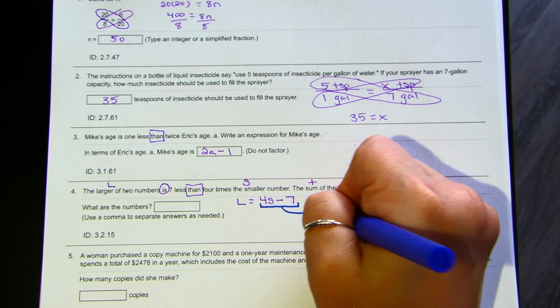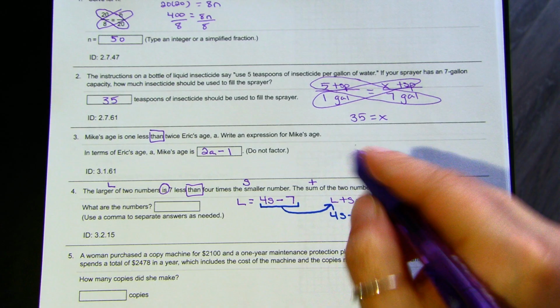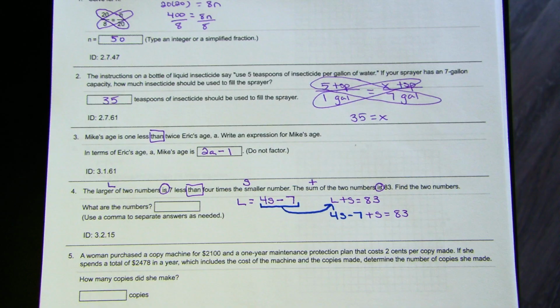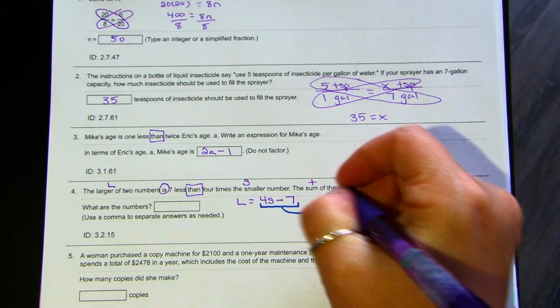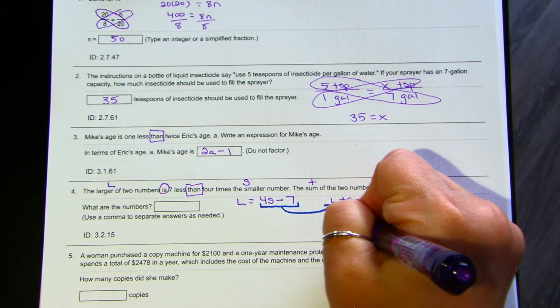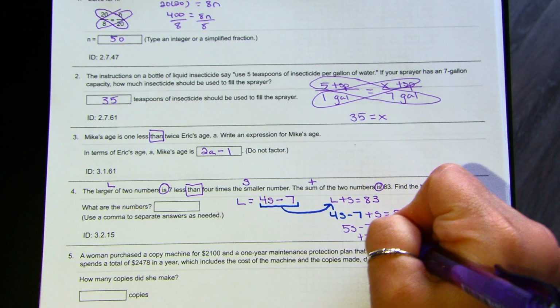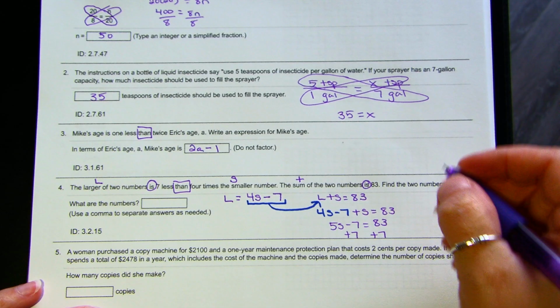We can solve these. This is straight out of 2.4 when we started solving equations. I'm going to combine my like terms. I have 4s and s. That'll give me a 5s minus 7 equals 83. Add the 7 to both sides, and I'm going to have to start using scratch paper on some of these other problems. I'm going to come over here to the side. We have 5s equals 83 plus 7, that's 90.